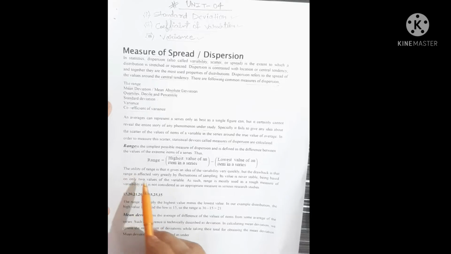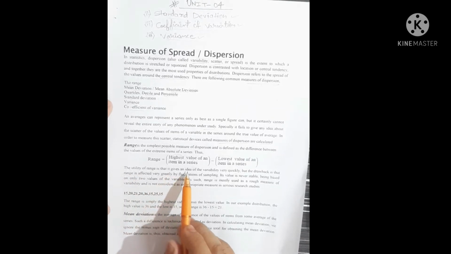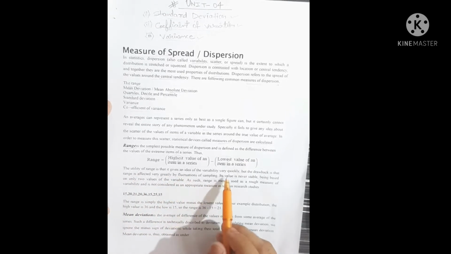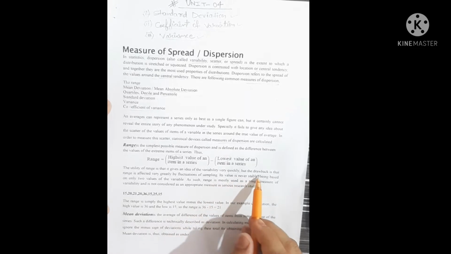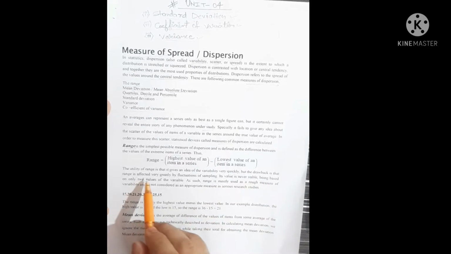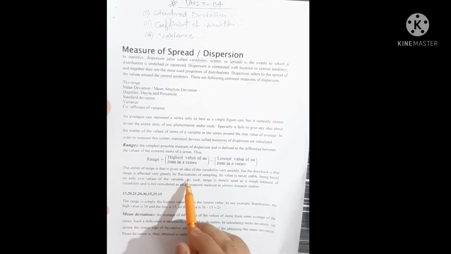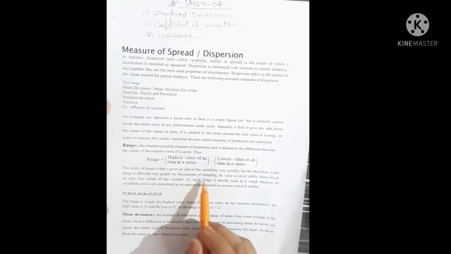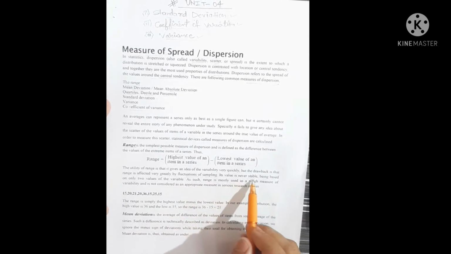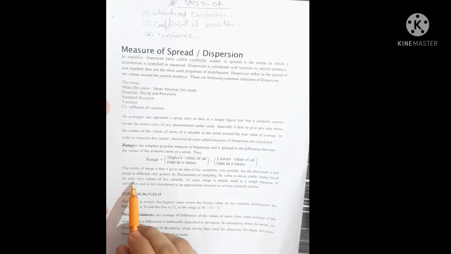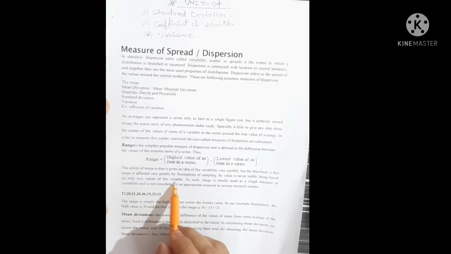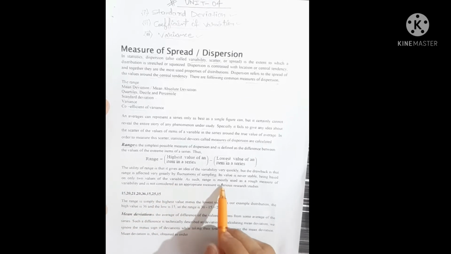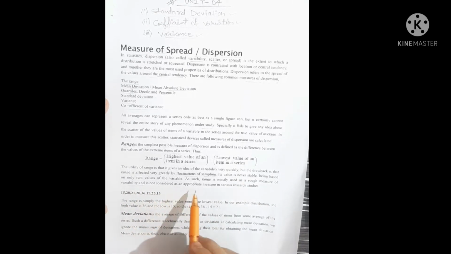Now the utility of range is that it gives an idea of the variability very quickly, but the drawback is that range is affected very greatly by fluctuations of sampling. Its value is never stable, being based on only two values of the variable. As such, range is mostly used as a rough measure of variability and is not considered an appropriate measure in serious research studies.